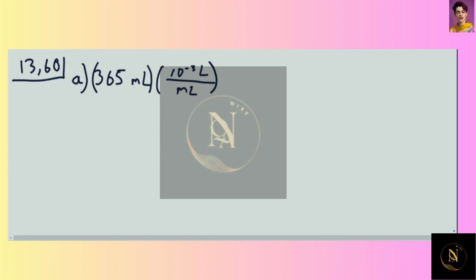So milliliters cancel in this part. Then if we multiply by the desired concentration, we have 8.55 times 10 to the negative 2, and that's molarity, or moles per liter. So now we have liters canceling.